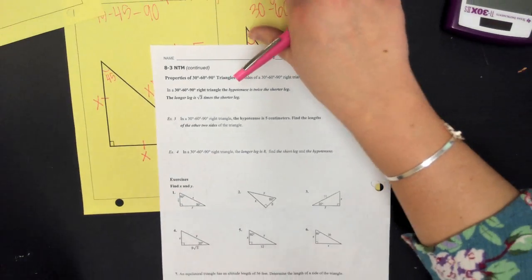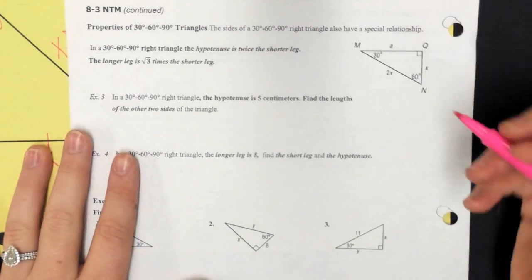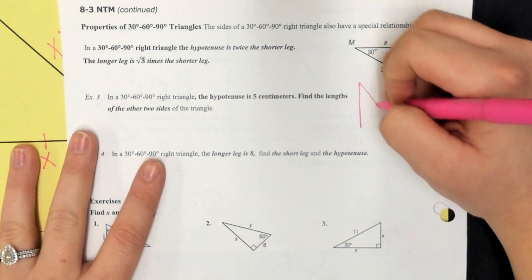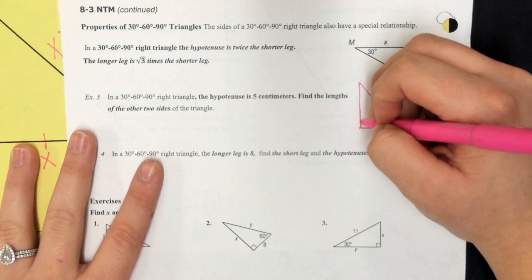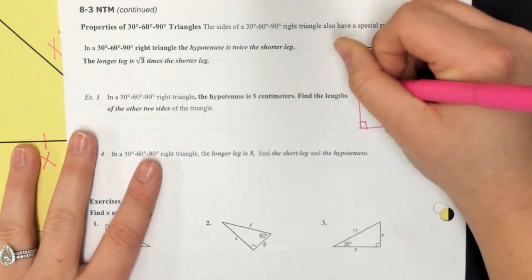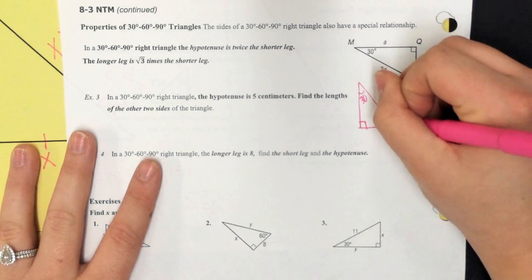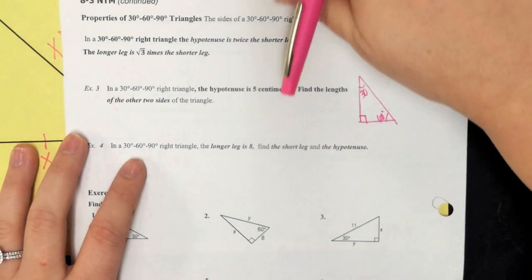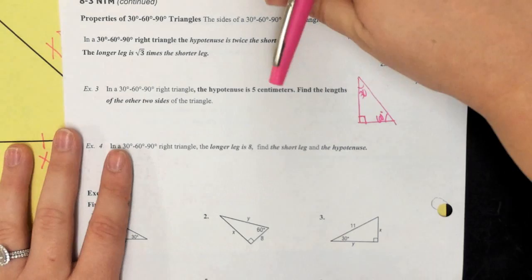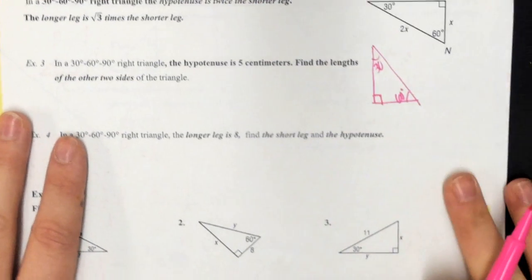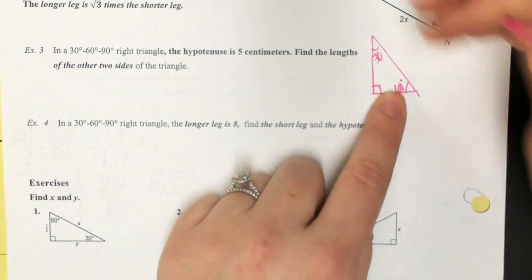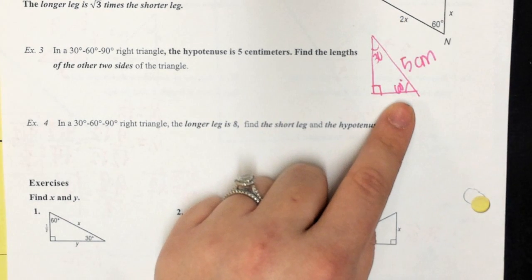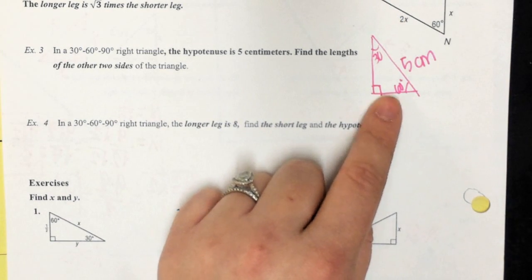Example number 3. Okay, in a 30, 60, 90 triangle, I'm going to draw. This is my 90. This is 30. This is 60. In a 30, 60, 90 triangle, the hypotenuse is 5 centimeters. Find the other two sides.